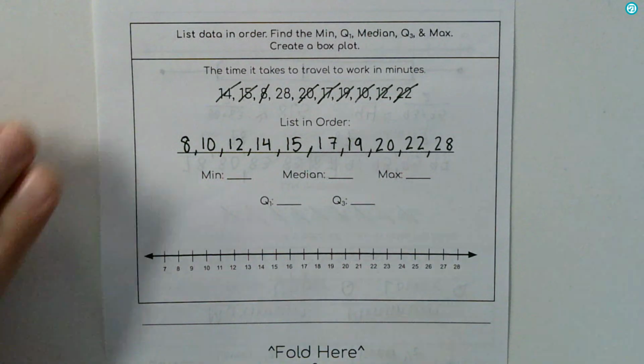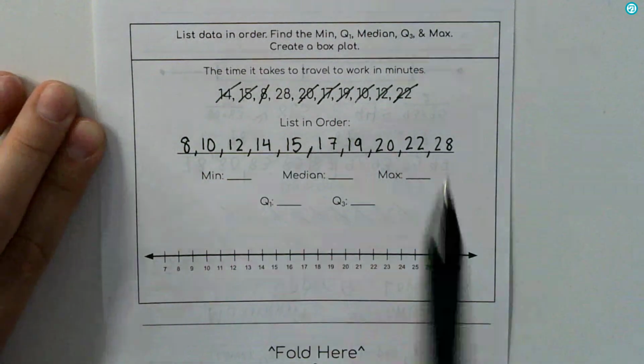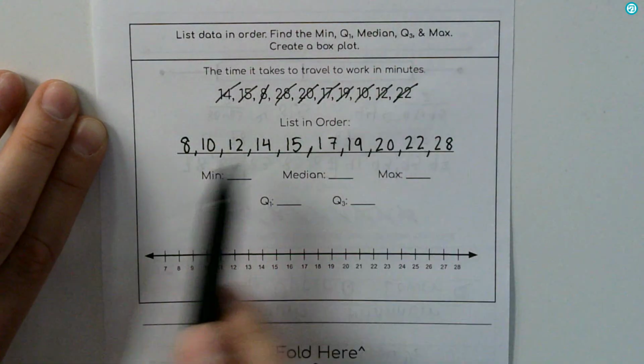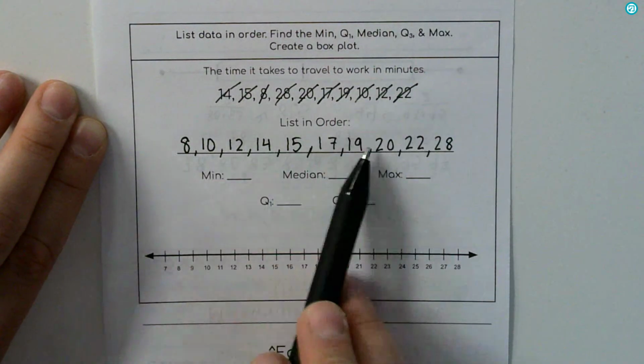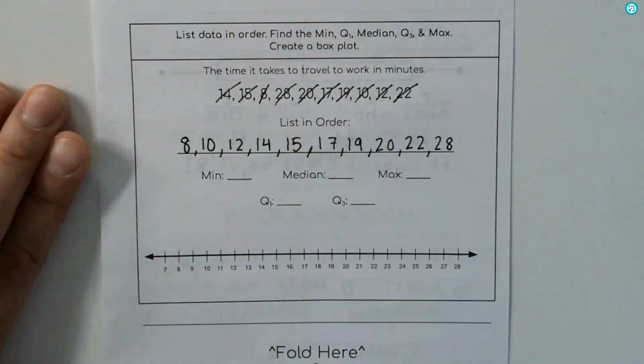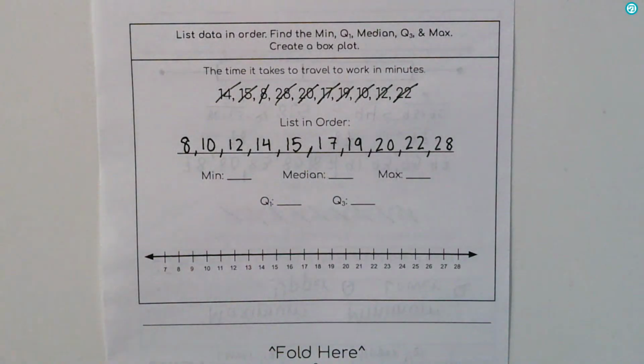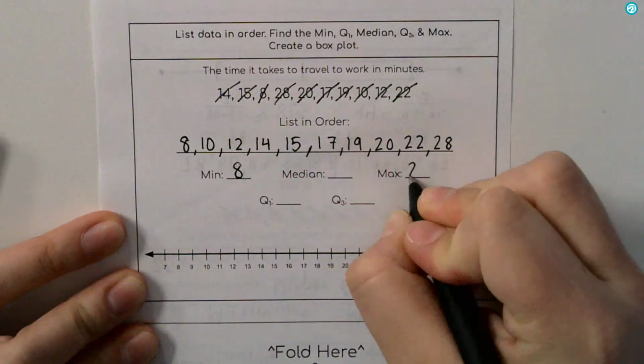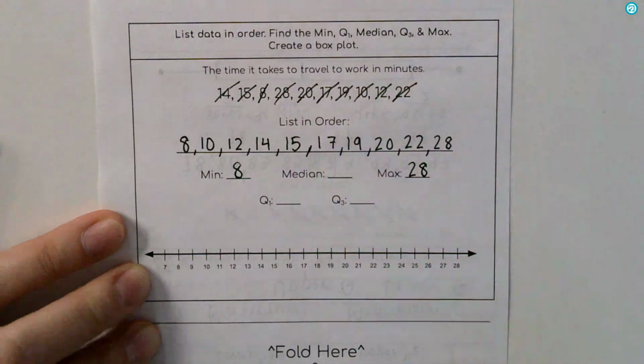Okay, then I'm going to double count. 1, 2, 3, 4. Oh, I didn't cross that one off. 1, 2, 3, 4, 5, 6, 7, 8, 9, 10. Okay, any questions at the moment? Okay, my minimum, what's my minimum? 8. Okay, what's my maximum? 28. So those two are easy.